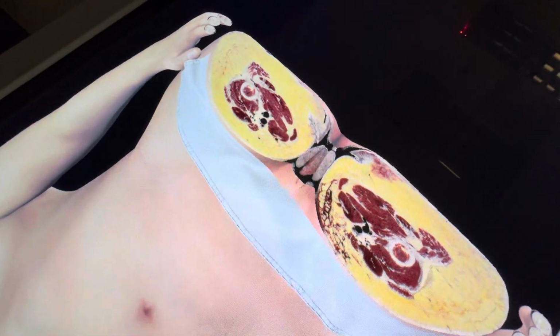Drag her with a single finger, axis, and now we could see all that yellow material is adipose. All that red material is her muscles, her quadriceps of her legs. And this is a cross section, this bone here, that's her femur.